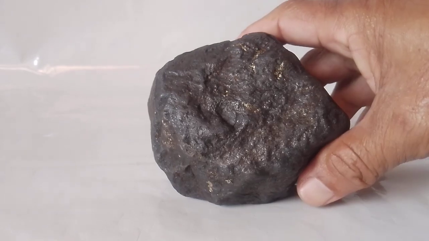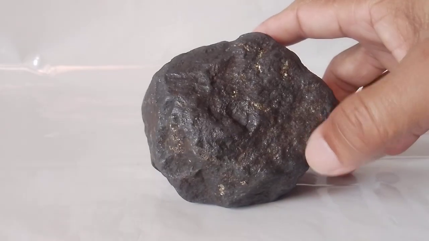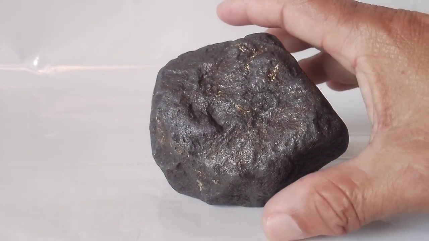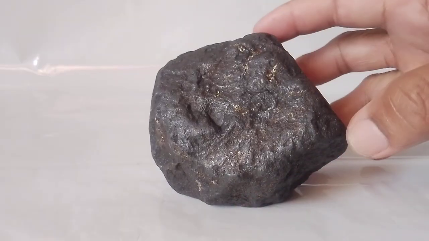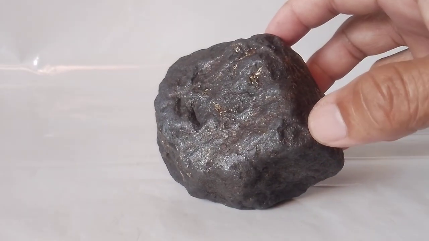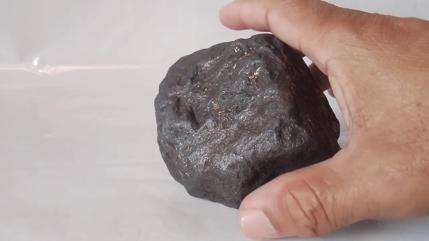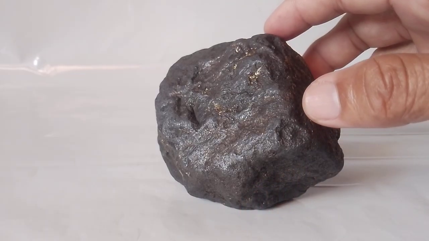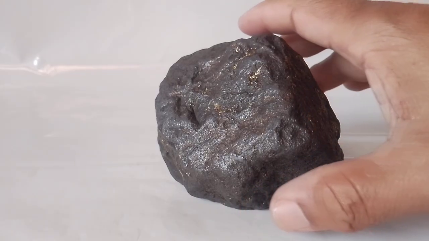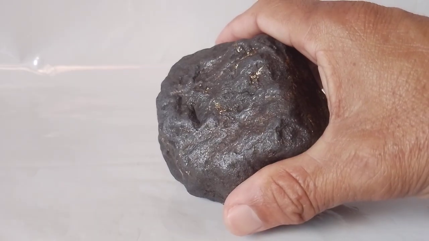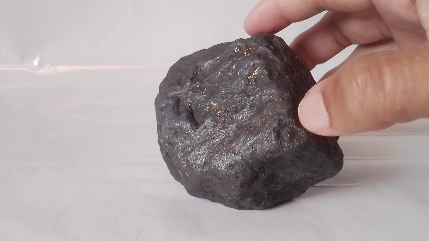Meteorites always contain impact fractures like this. This happens when the specimen of meteorite hits the surface of the earth.